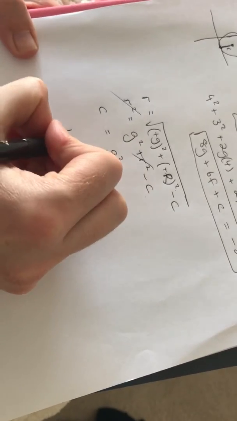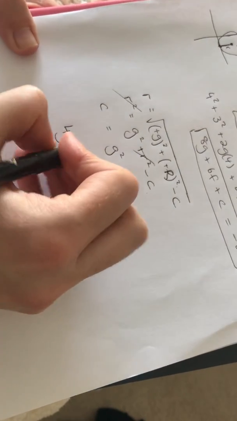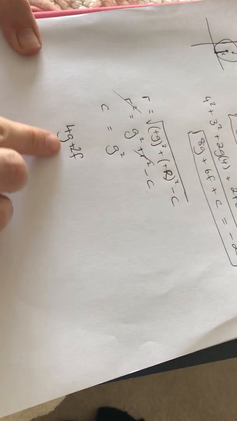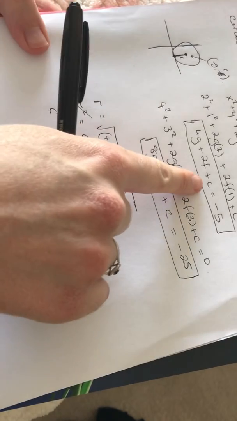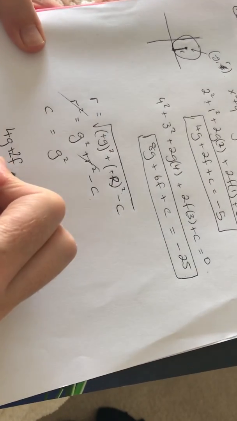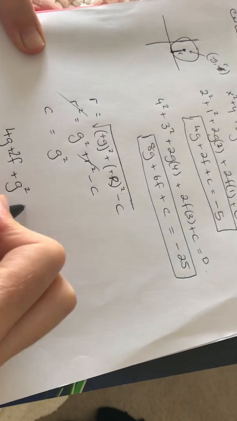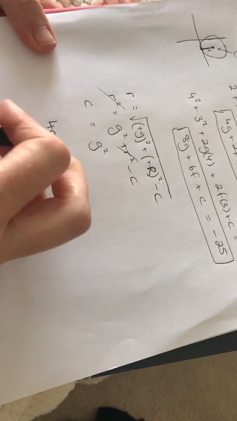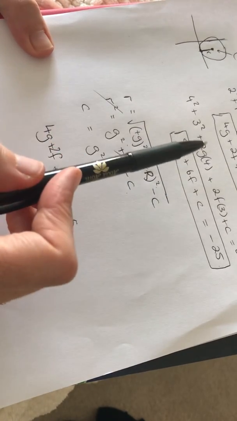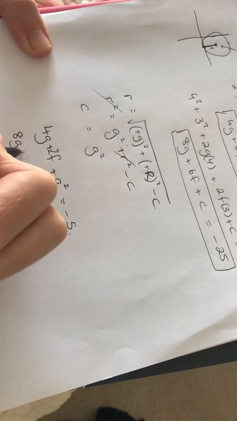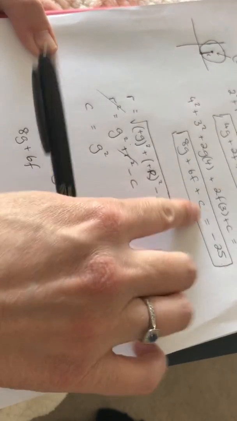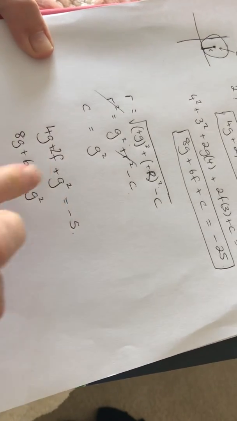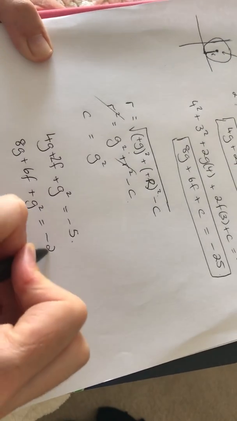Still doesn't look that nice, but it looks better. So 4g plus 2f plus g squared equals minus 5. And 8g plus 6f plus c, which is my g squared, is equal to minus 25.